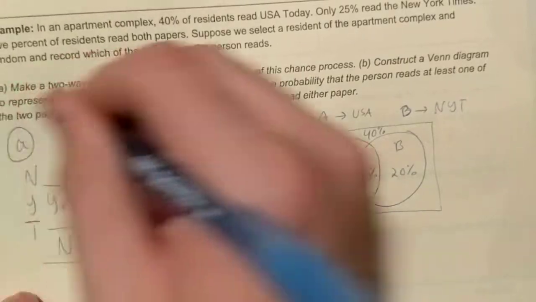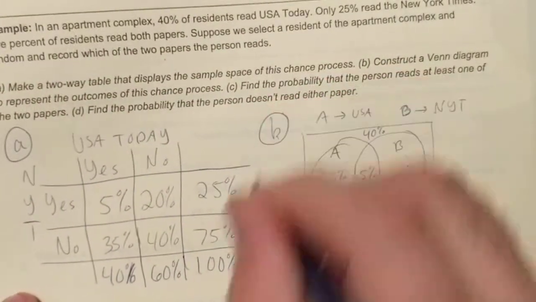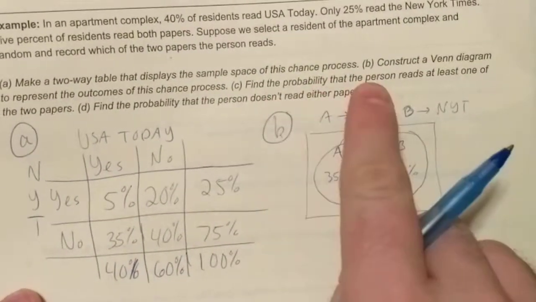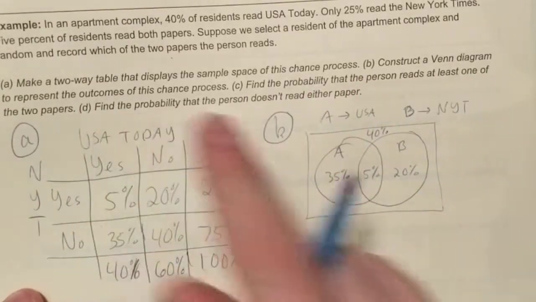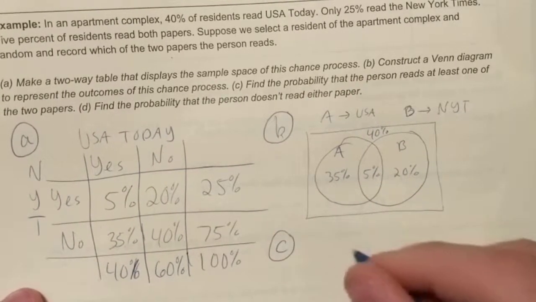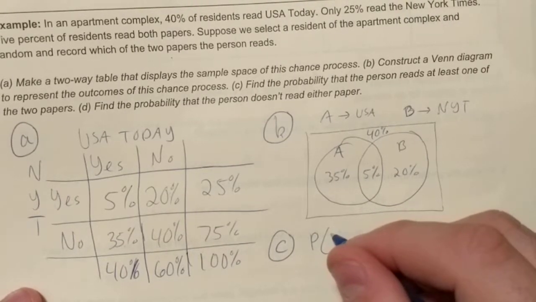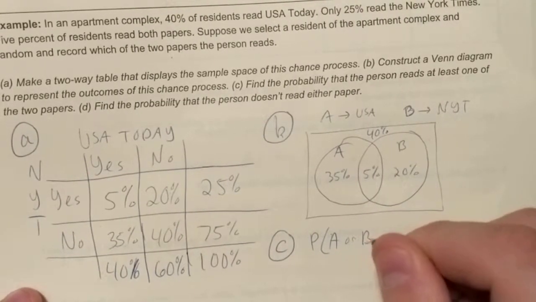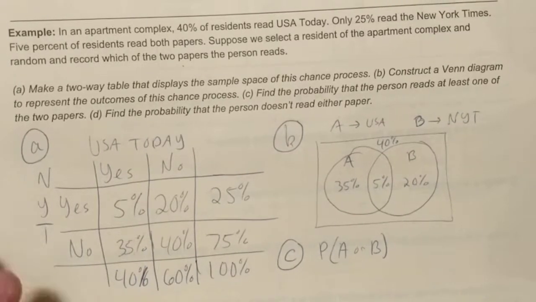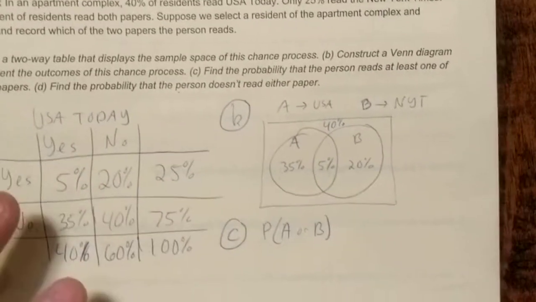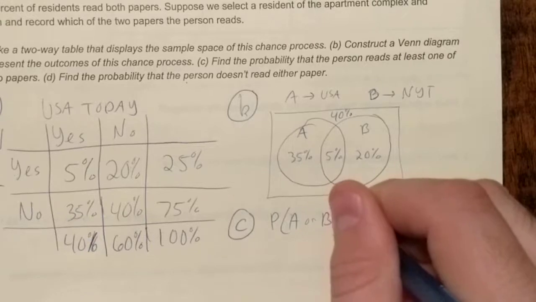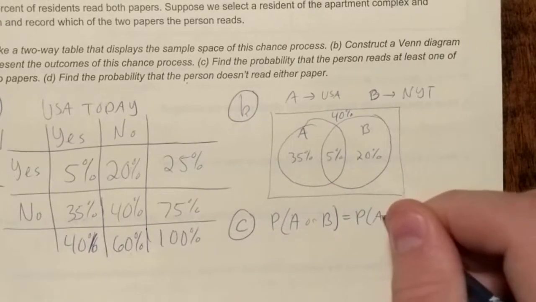So we got part A done, we got part B done. Part C says, find the probability that the person reads at least one of the two papers. So probability at least one of the two papers, that's going to be A or B, because it could be one or the other or both. So since these two events are not mutually exclusive, we have to use this formula.